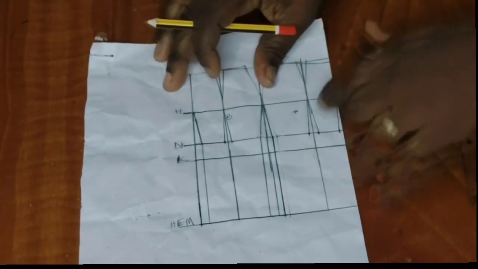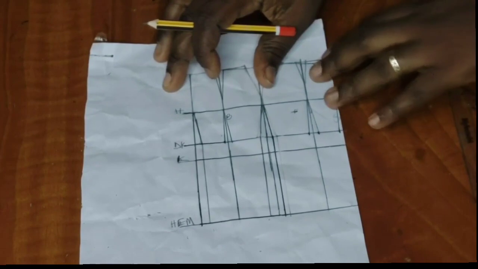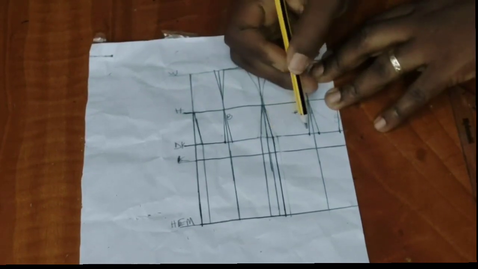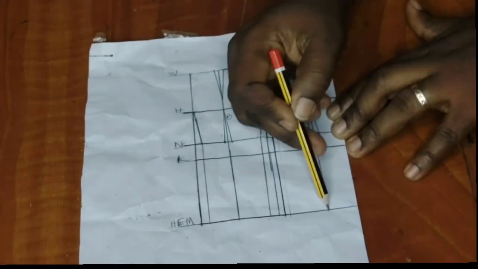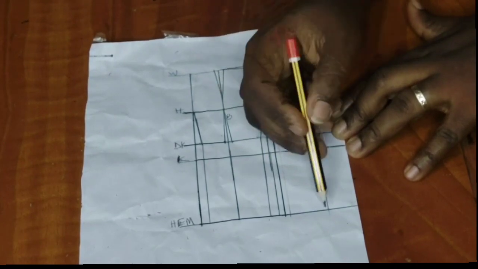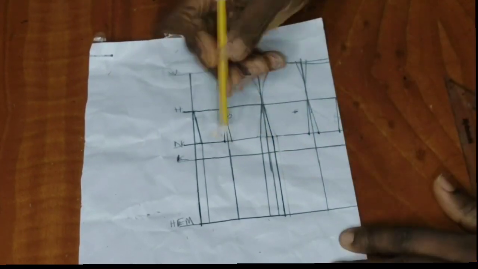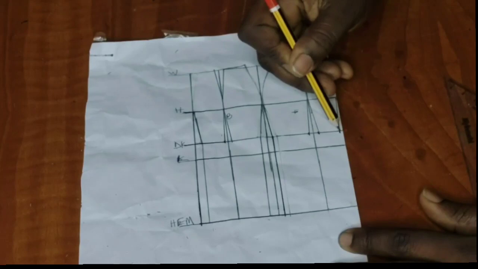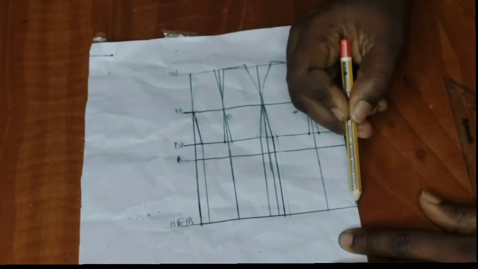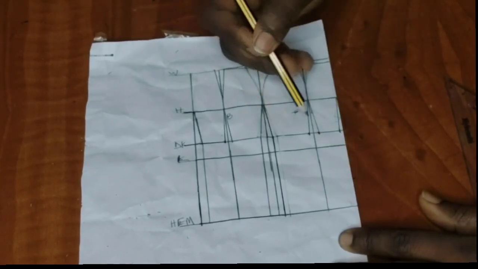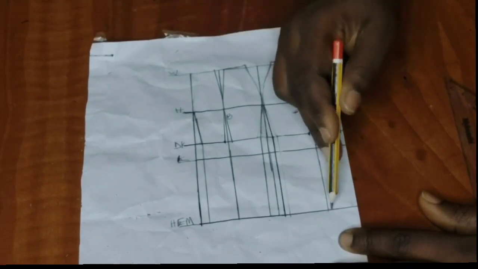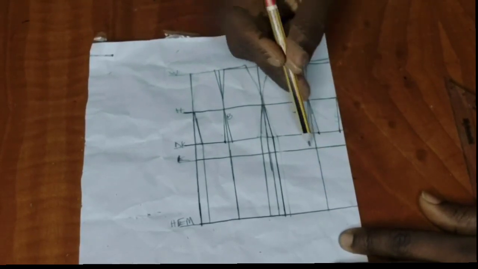Okay, all right, now that I'm done with this, I'm going to extend this line to this point, then this point on the center front to the same center front. Now these points are going back to their source, because the source is actually the dart line.